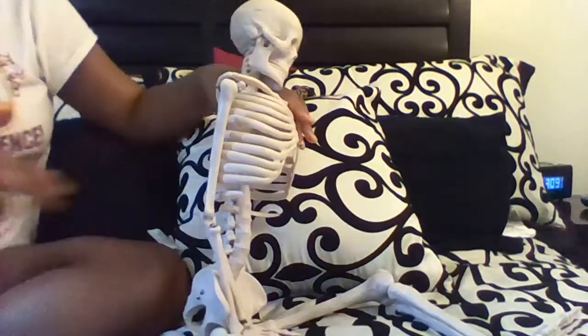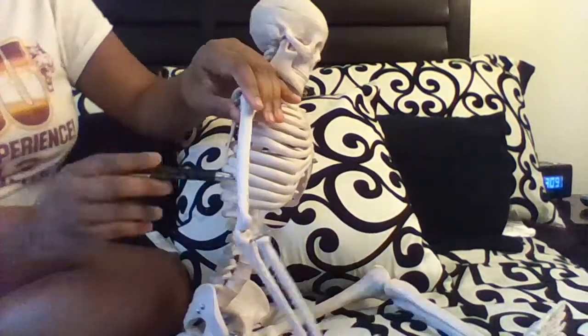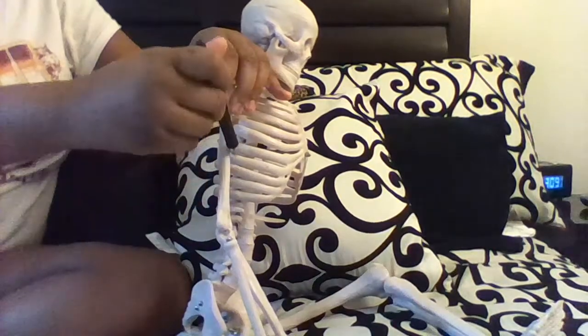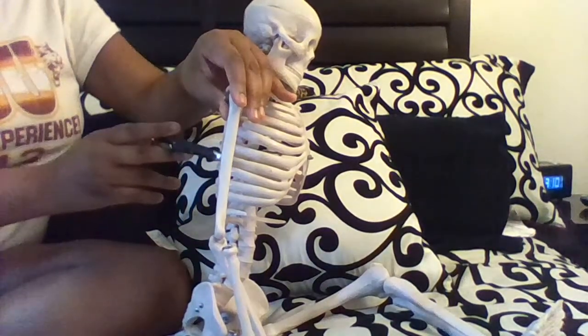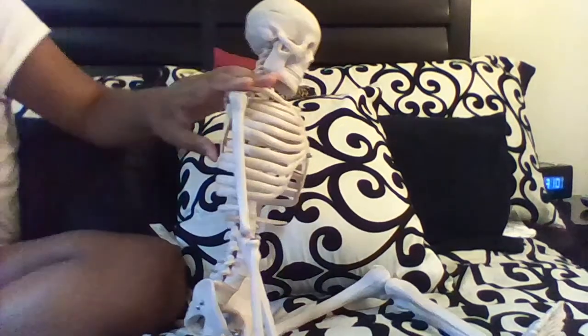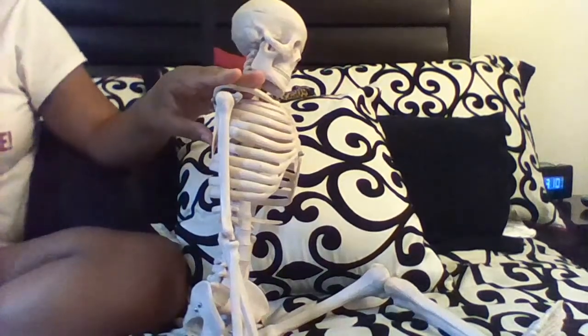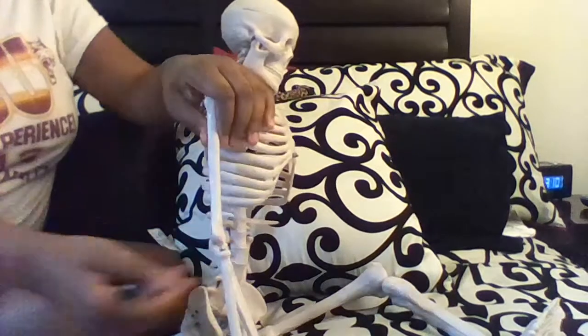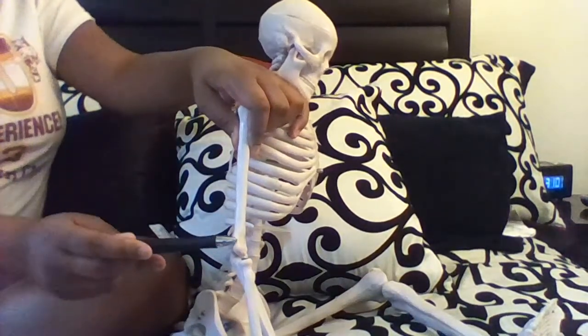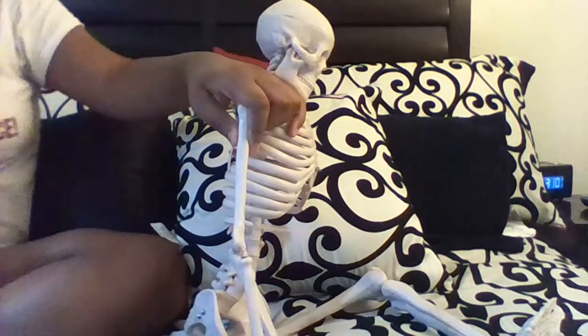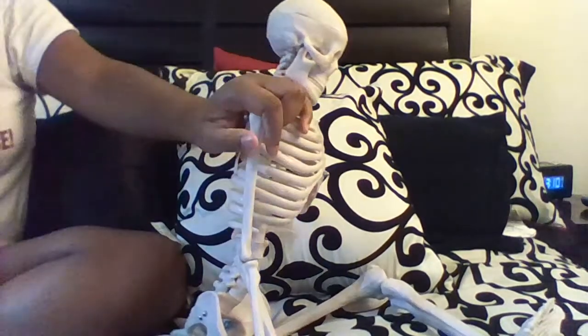We have the deltoid tuberosity, which is in here, the medial epicondyle and the lateral epicondyle. This is the medial in here, and this is the lateral.